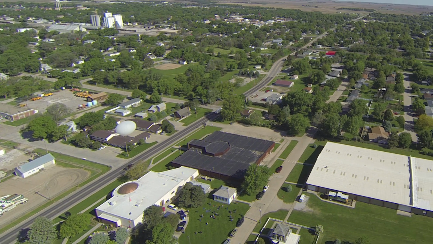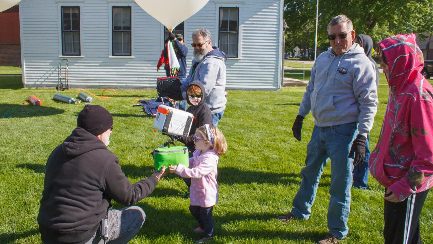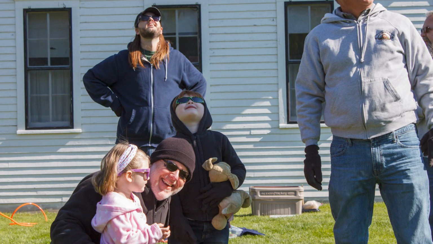And our last flight was for the Edgerton Explore It Center in Aurora, Nebraska. This one was especially fun because my son and grandchildren came out to give us a hand with the launch.